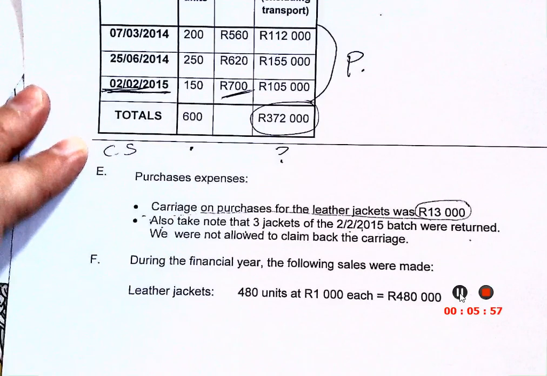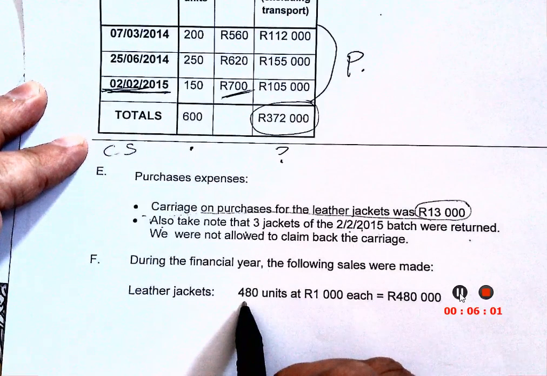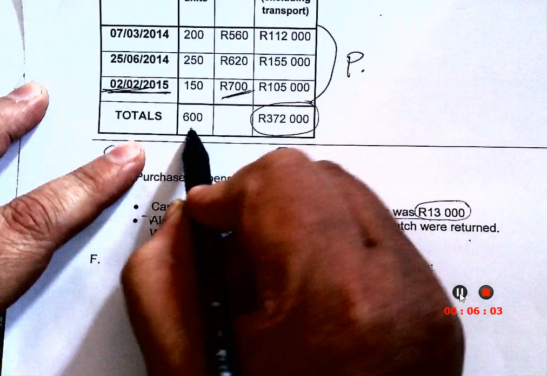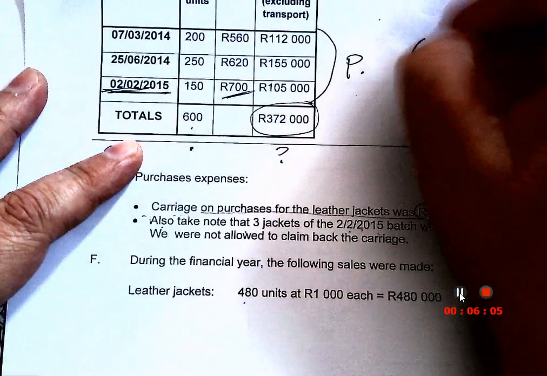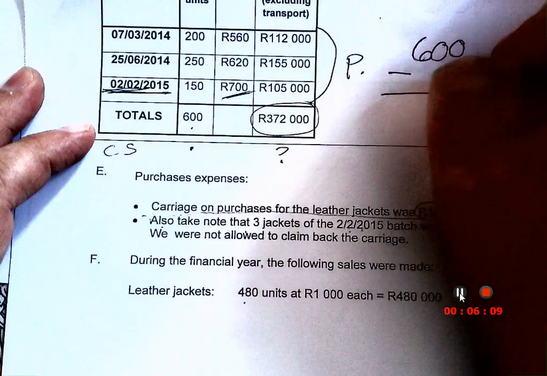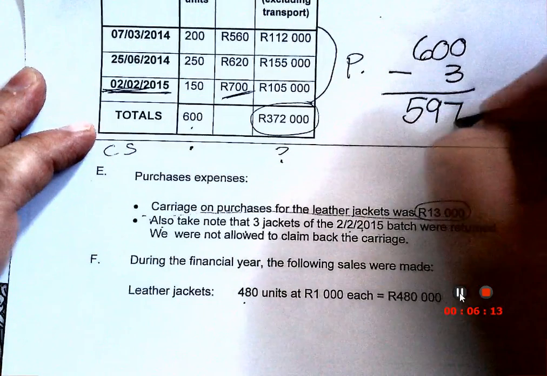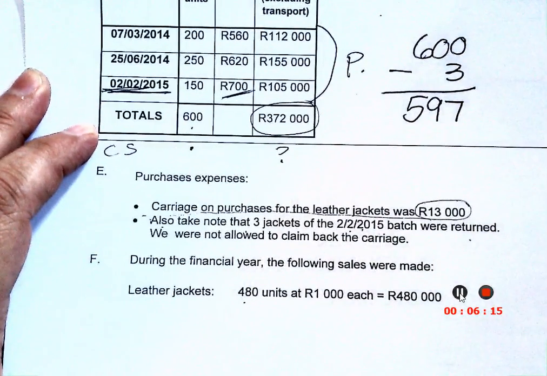Exactly. So, how many units was sold? 480. How many units did I have available? Oh, I had 600 units, of which 3 was returned. So I had 597 units available to sell. You guys got it?